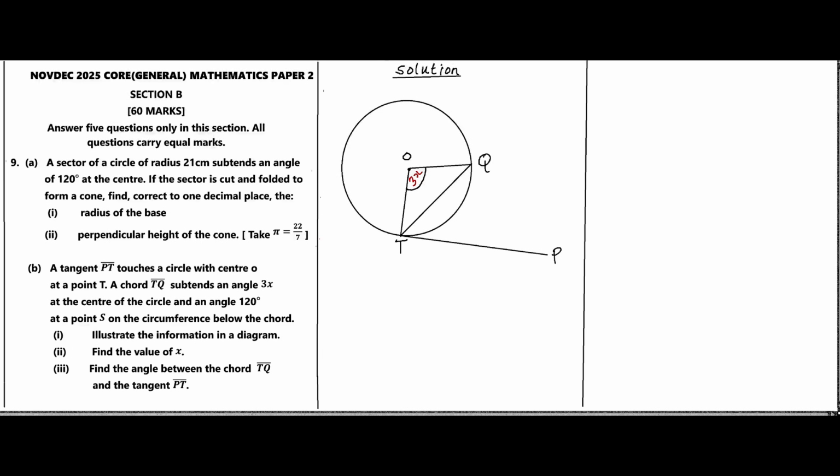So let's locate point S. So I'm locating point S here, point S. And then the angle subtended at point S by this same chord called TQ is 120 degrees.